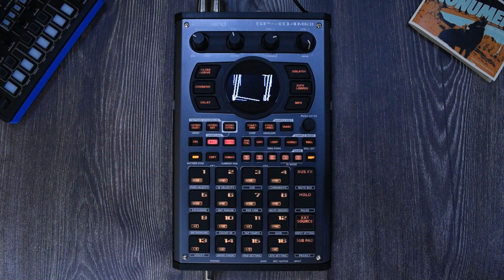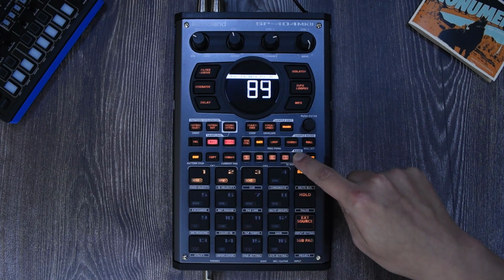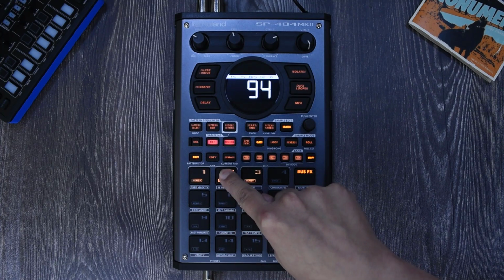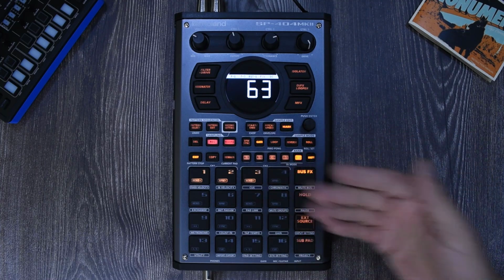Alright, so let's begin with the more basic stuff. Right here, I am in sample mode. I'm going to go to bank J, and I have 3 different samples, full tracks that I'm going to be using. Maybe you need to do the same, just load 3 different tracks.